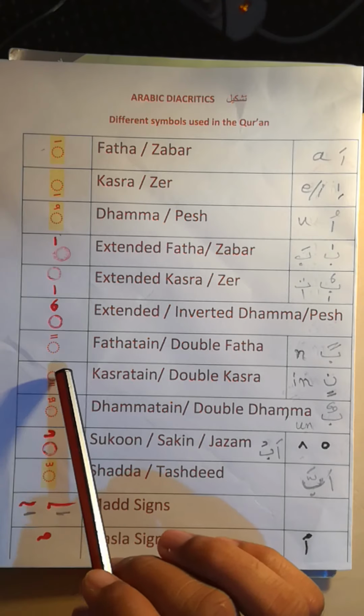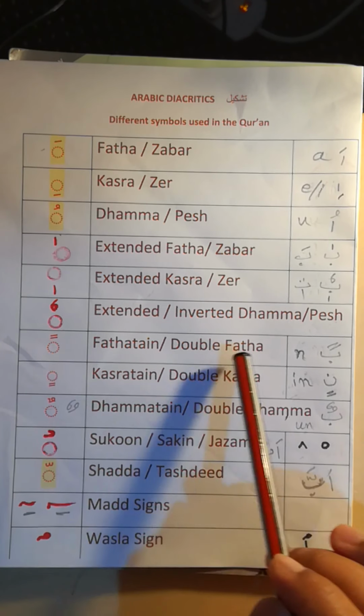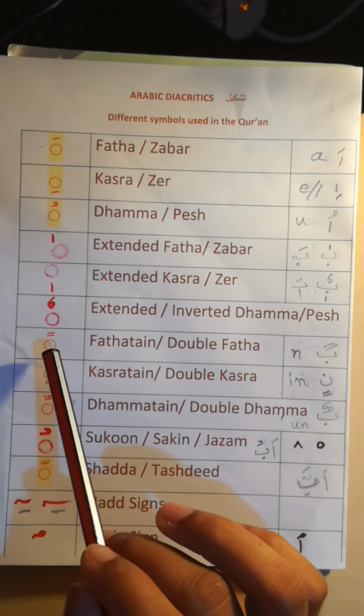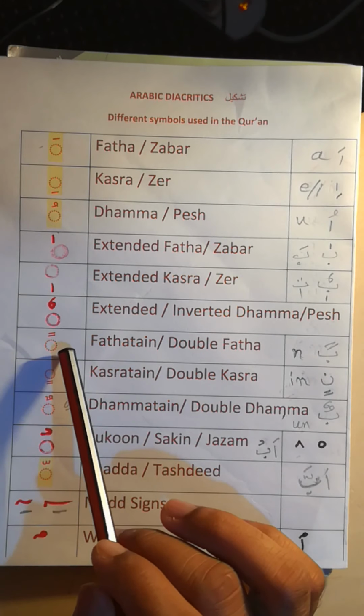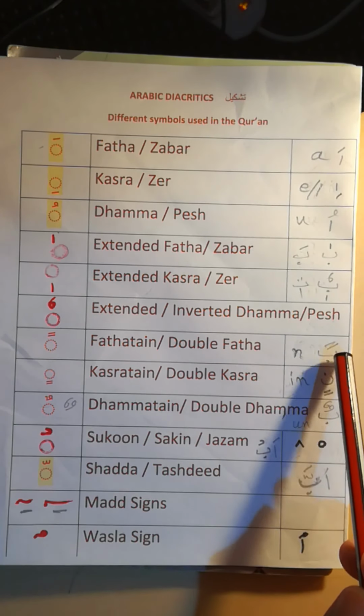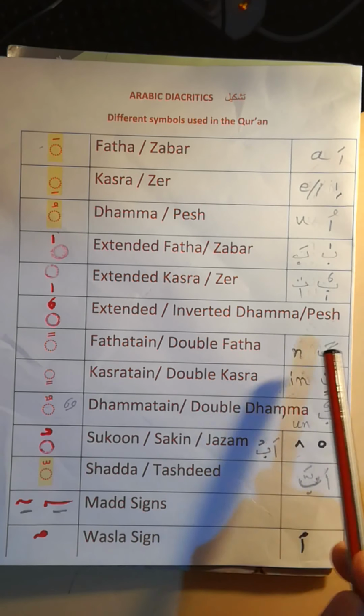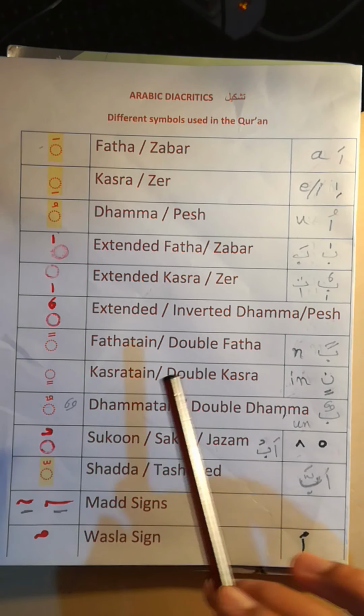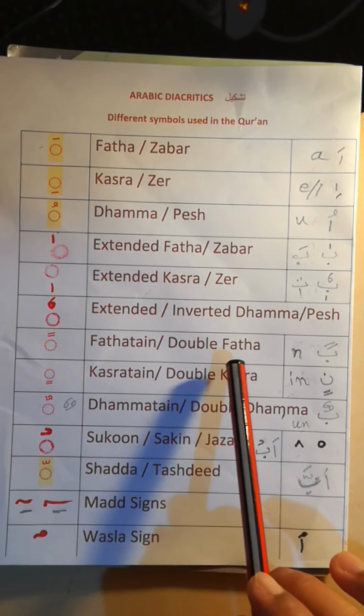Go for the next one, Fathatain. So double Fatha or double Zabur. Double Zabur always comes on top of the letter and makes an N sound. Ba Fathatain, Ban. Ta Fathatain, Tan. I suggest saying Fathatain, not double Fatha or double Zabur.